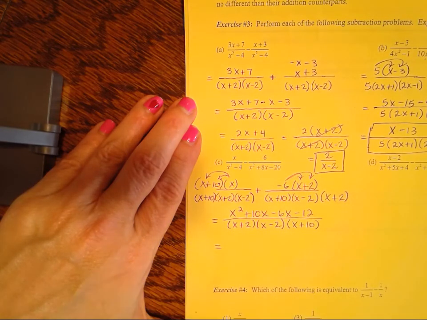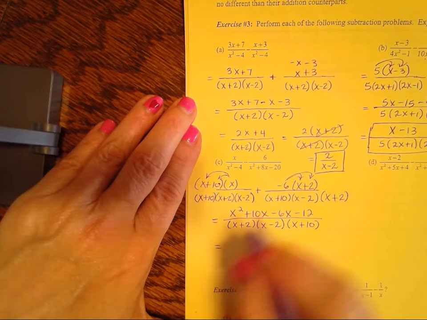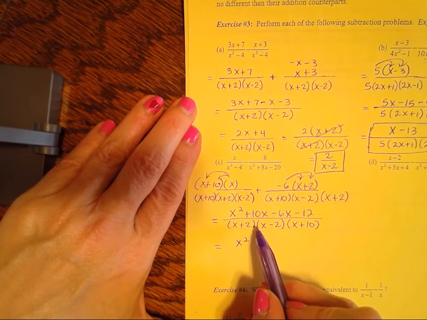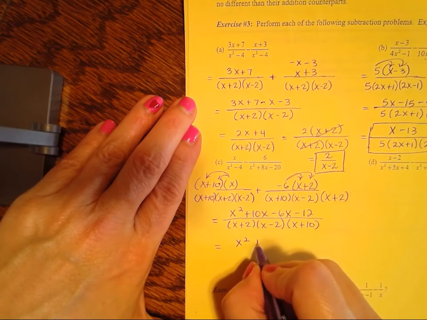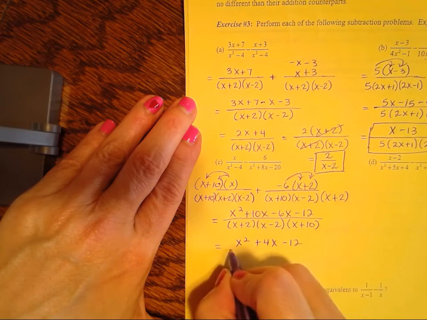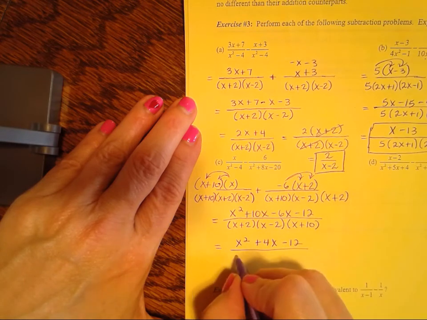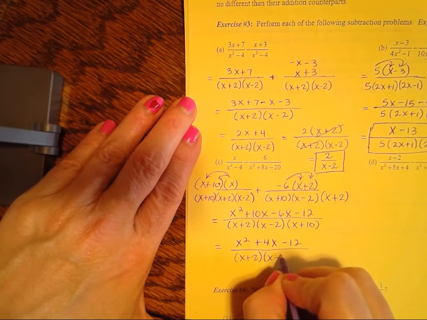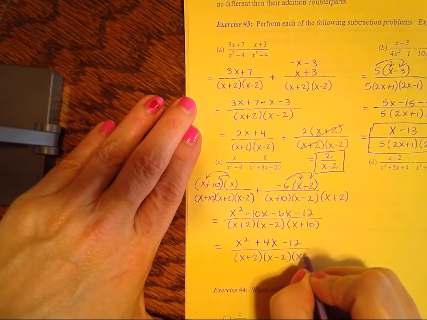So combining like terms, we need x squared plus 4x minus 12. And that's over x plus 2 times x minus 2 times x plus 10.